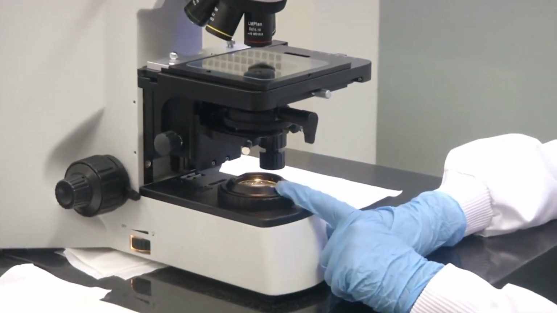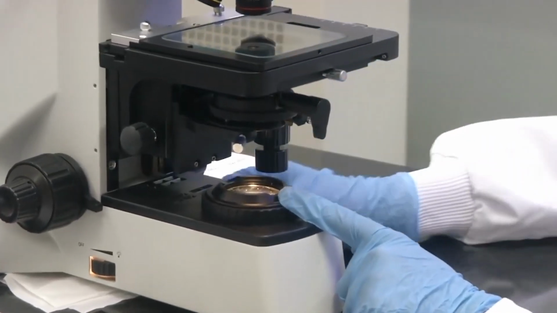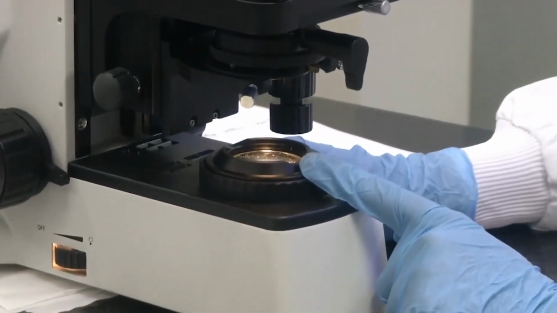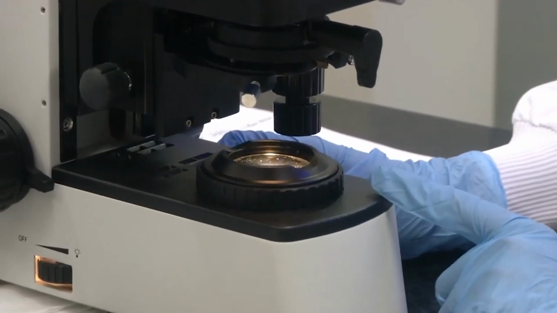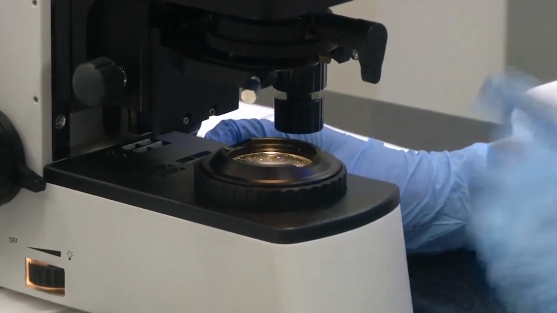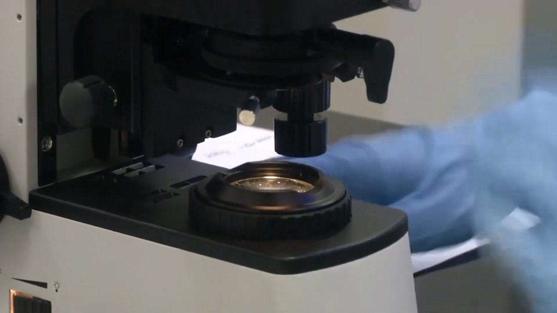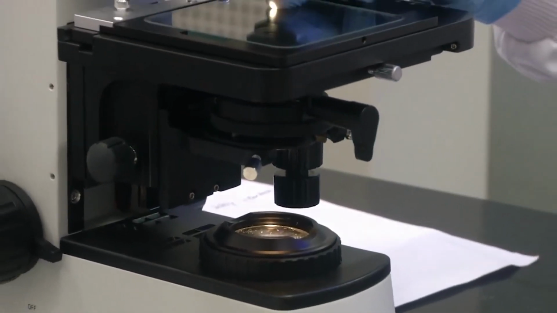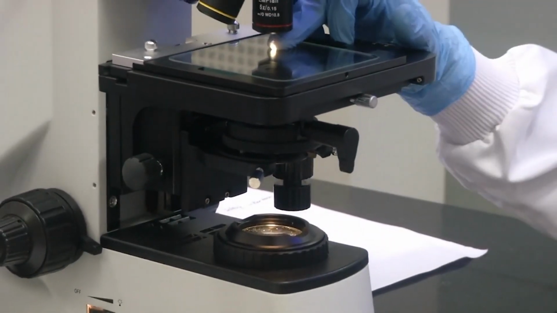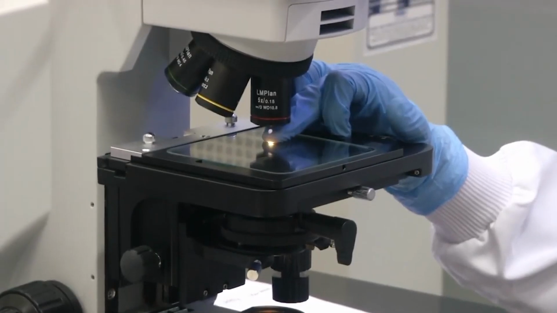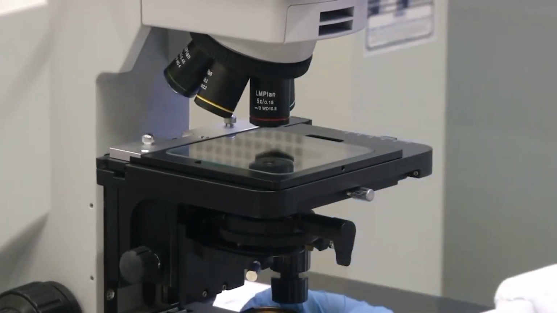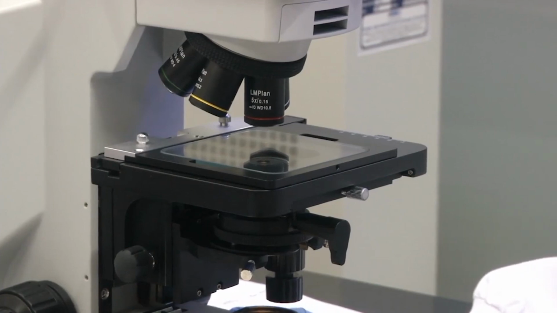This is the bottom light source. If I switch on the top light source, you might not be able to see it properly, but if you look at my hand, there is light coming from the top also. So these are the two illuminations in the metallurgical microscope.